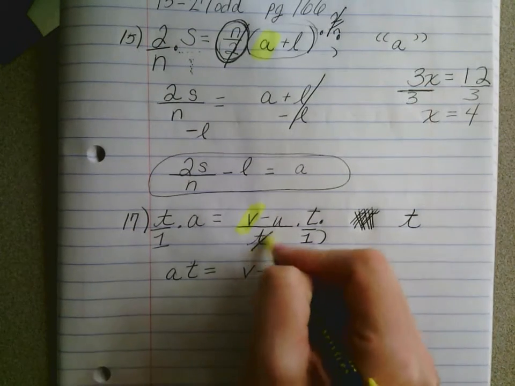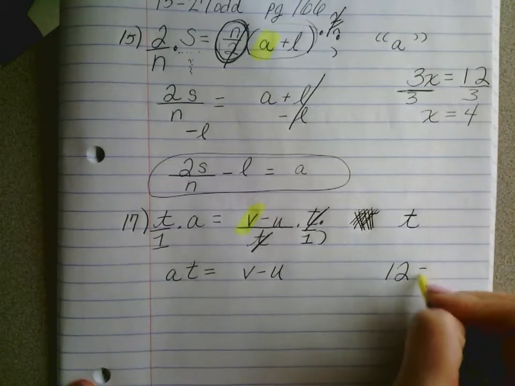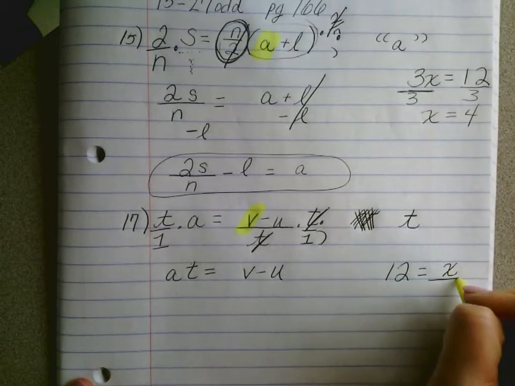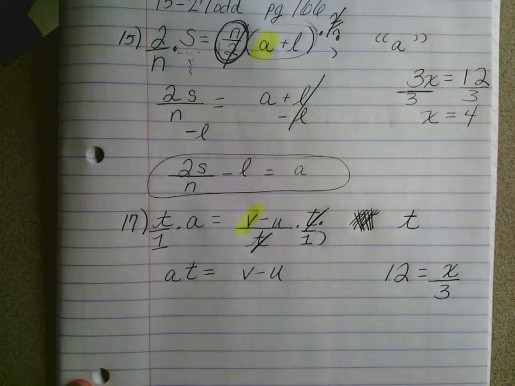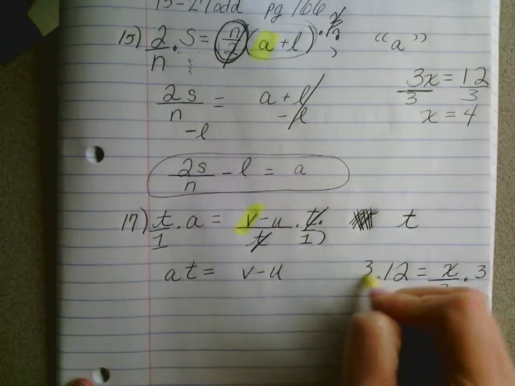Very good. By multiplying by the T, we just eliminated the denominator of that fraction. Think of it as 12 is equal to x over 3. What we did here is equivalent to the multiplication by 3.